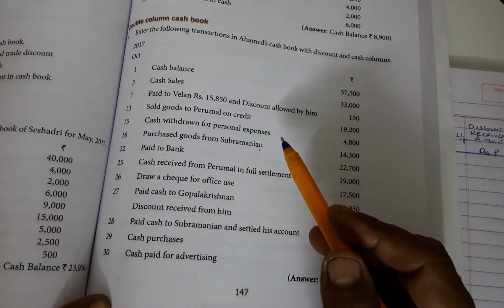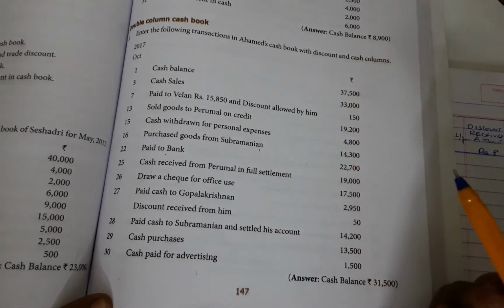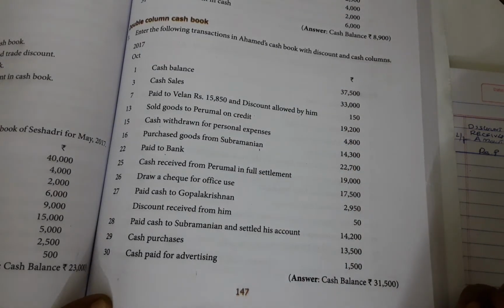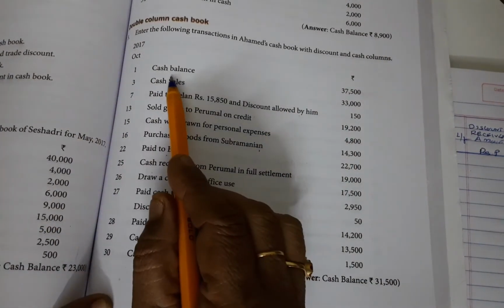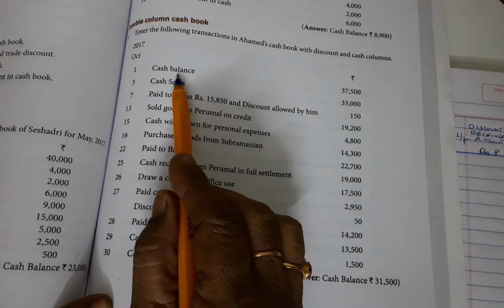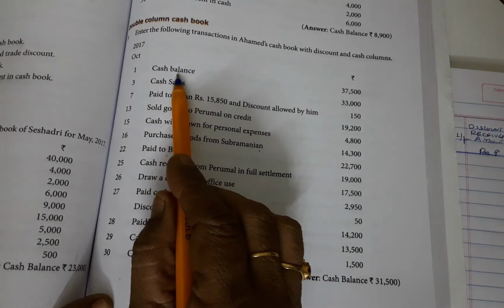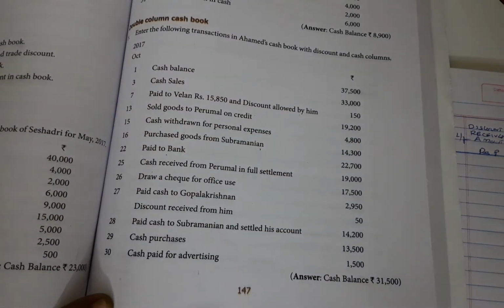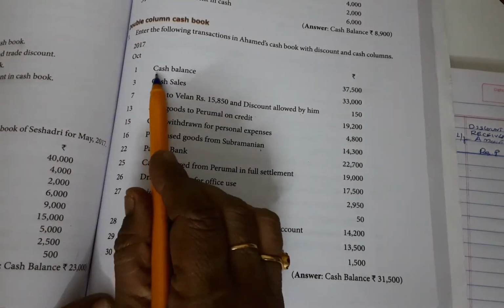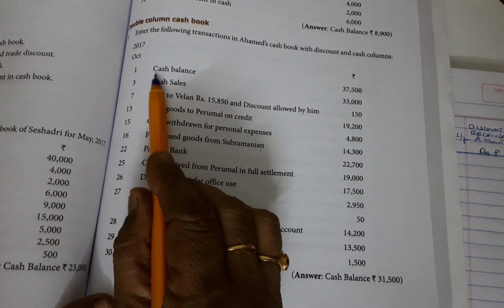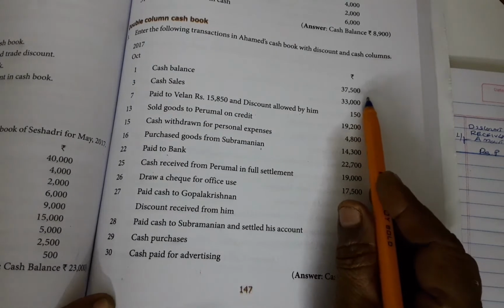Then second stage, you classify the transactions into two: what are receipts, what are payments. The first one is given as a cash balance, so you write it on the debit side. Why are you writing the transaction on the debit side? Because the normal balance of cash is on debit. So write in the first transaction: to balance brought down 37,500.